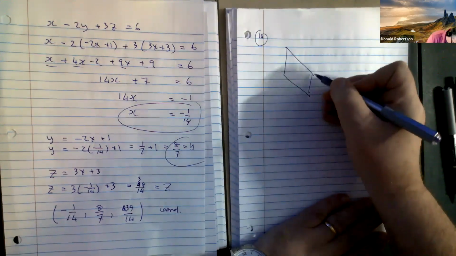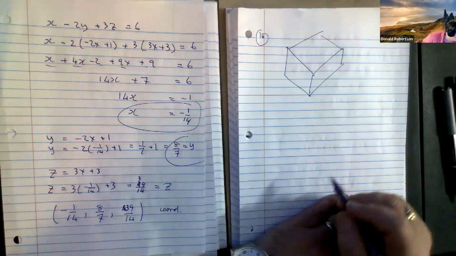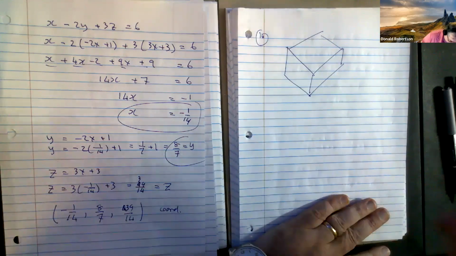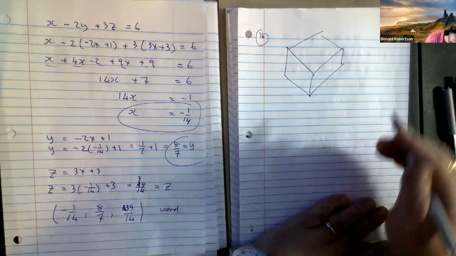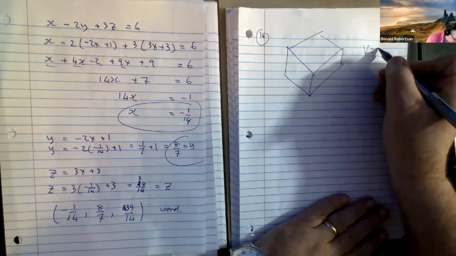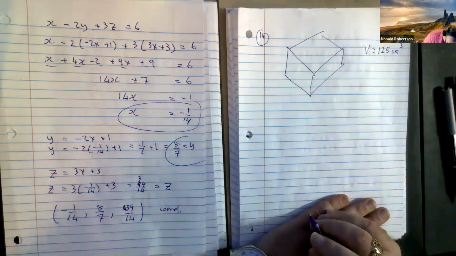You know they love box questions. We have a box, no missing lid, right? And we are told that the volume of this box is 125 cubic centimeters.